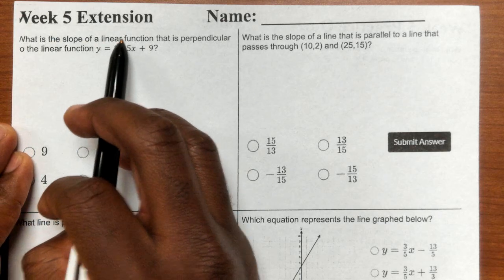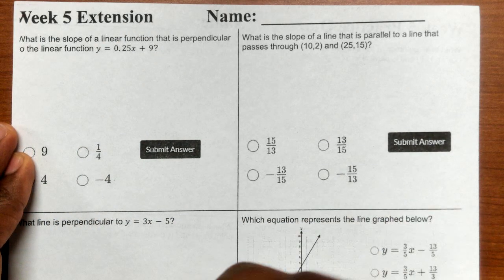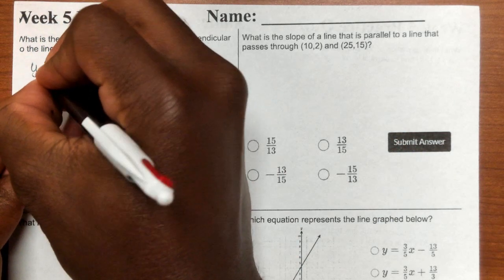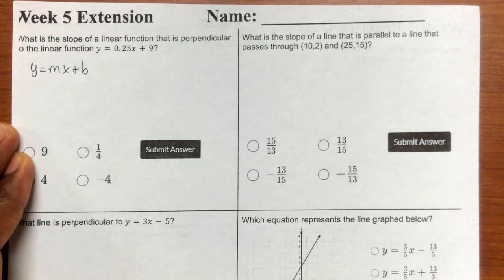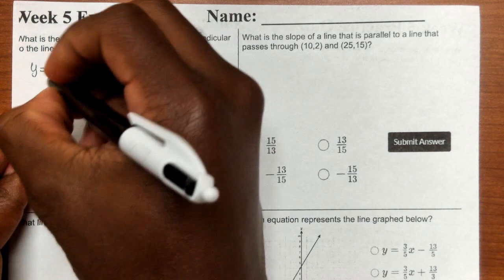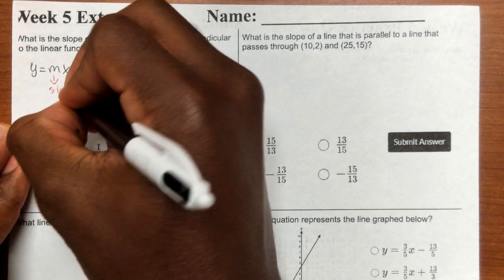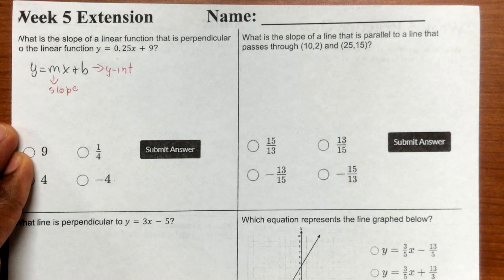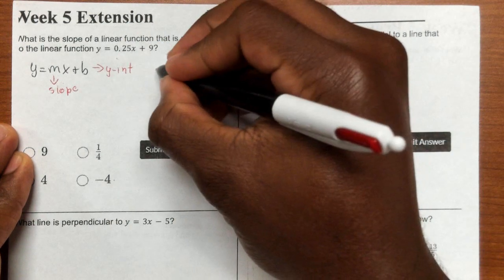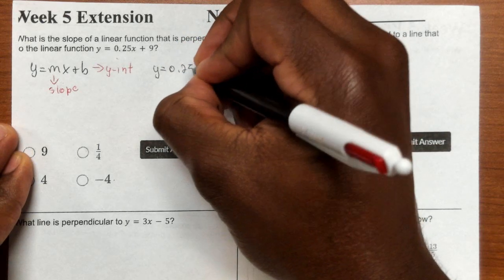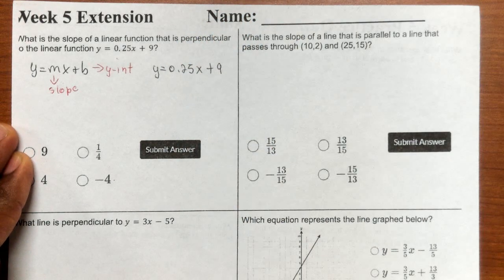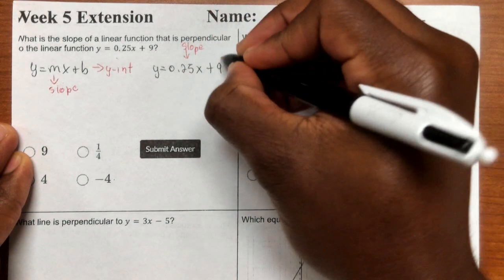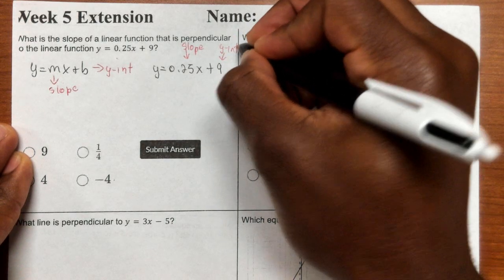First things first, when you think about the word linear, you should think about the word line. And when you think about the general form for a line, you should always think about y equals mx plus b, where y is your total, m is your slope, and b is your y-intercept. For my equation, I have y equals 0.25x plus 9. So in this case, the 0.25 is my slope and the 9 is my y-intercept.